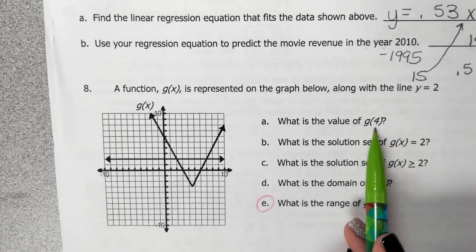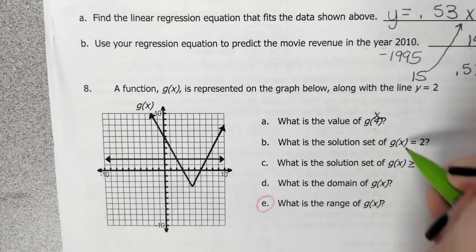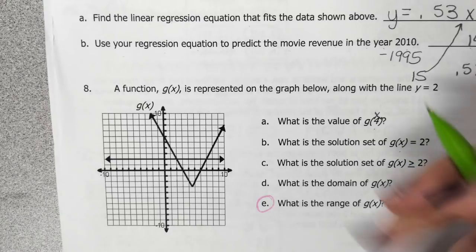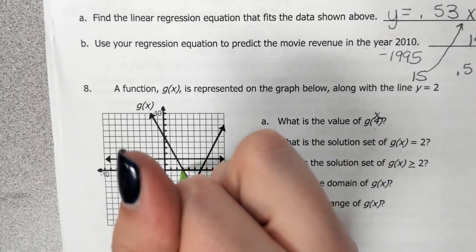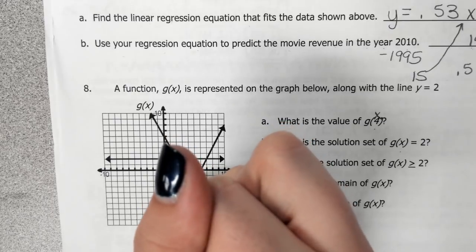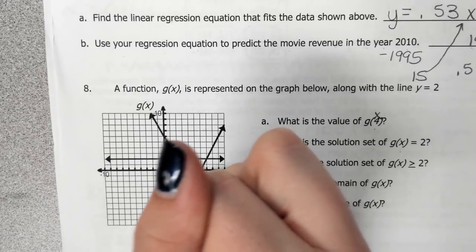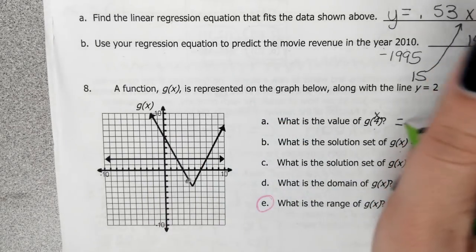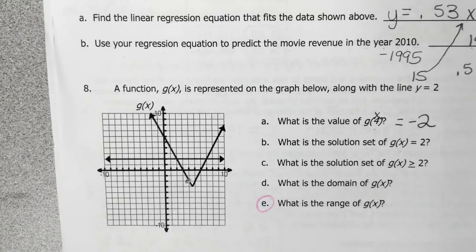So this 4 is representing the x, because look here, you've got g of x. So I'm going to go where x is 4, 1, 2, 3, 4. And then I'm going down where I actually see my line, so this right here, so this means that this equals negative 2.